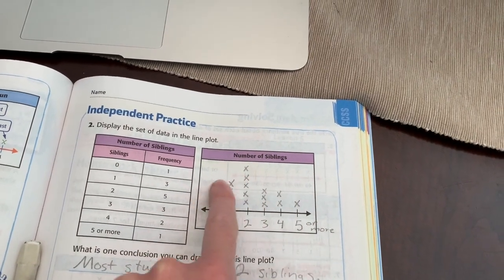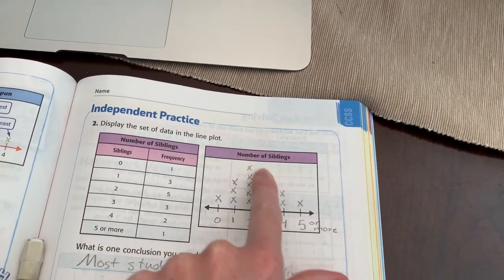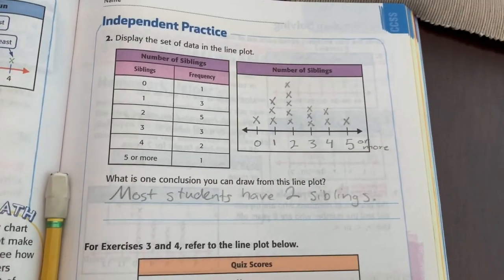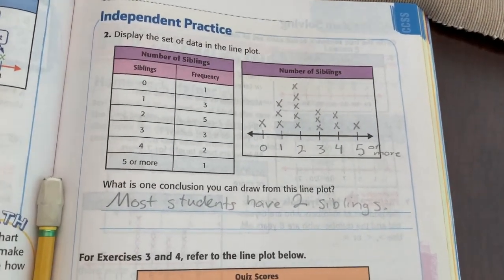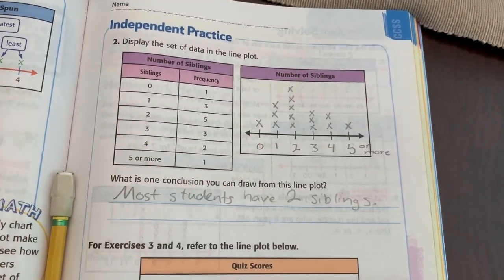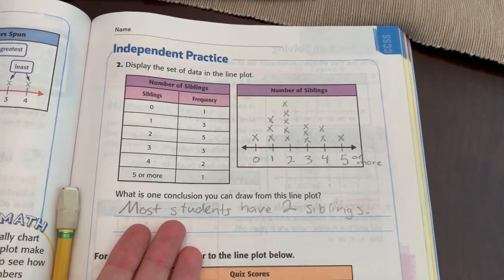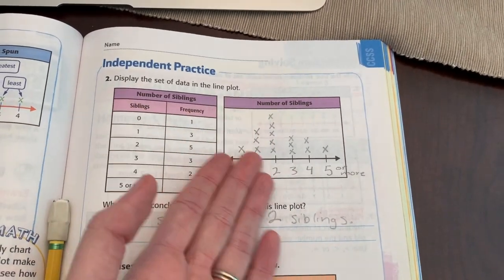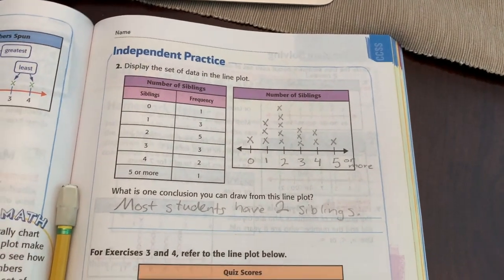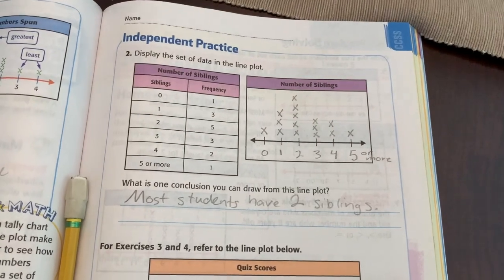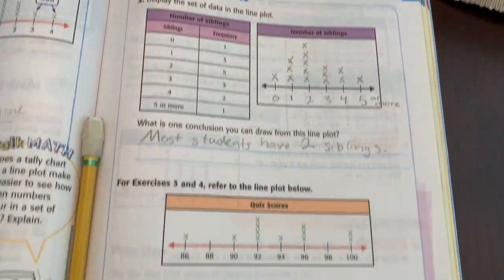As you get older, you're going to learn that this is called a bell curve, and it's a pretty beautiful one. It looks great. What is one conclusion that you can draw from this line plot? What is one thing that you can say about the data? Well, most students have 2 siblings. That's the most number of people in the class have 2 siblings. So this does not have to be exactly like mine, but it should be something thoughtful about your data.